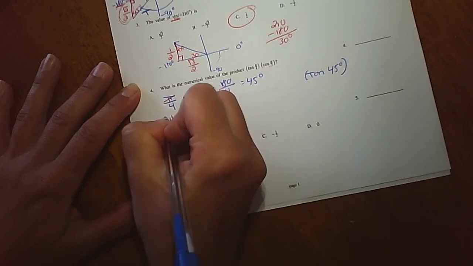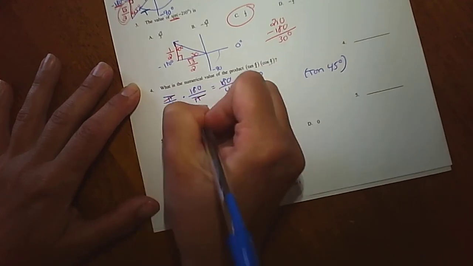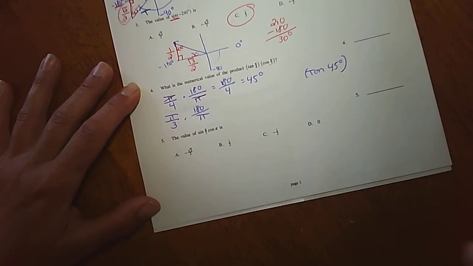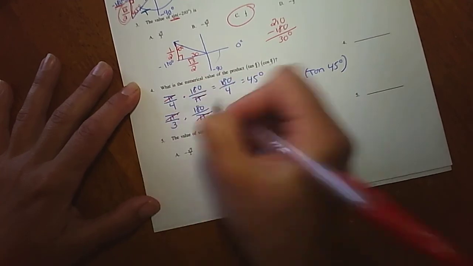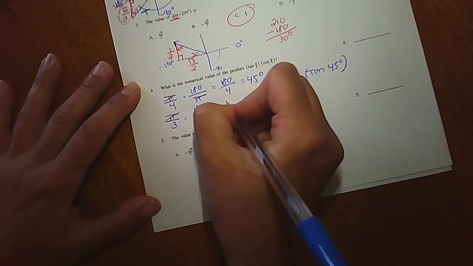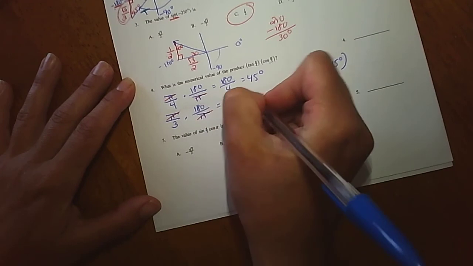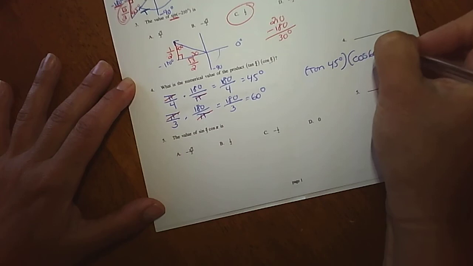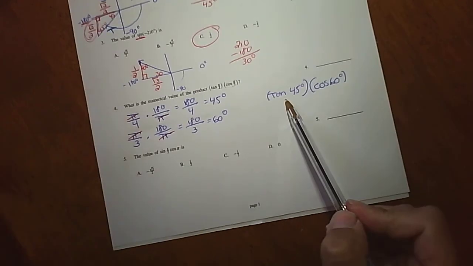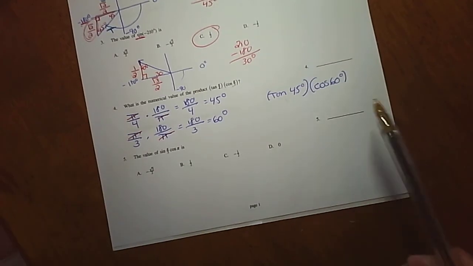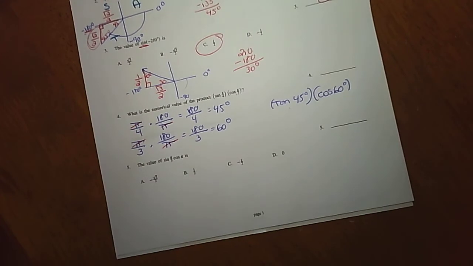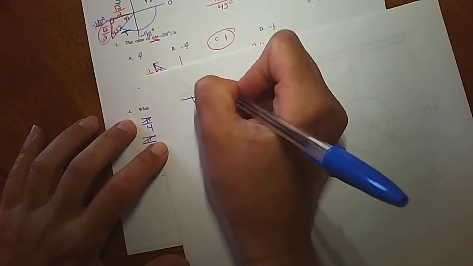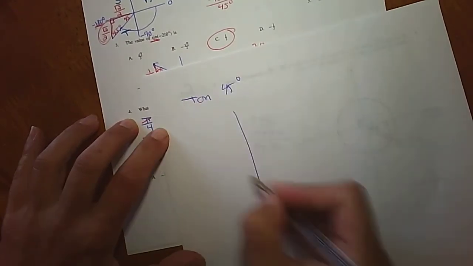And now we have pi over 3. So we're going to convert that. This makes 180 over 3, which is 60 degrees. So that's cos 60. All right, so now I have to do tan 45 times cos 60. So I'm going to do that on another piece of paper. So first, let's do tan 45 degrees.